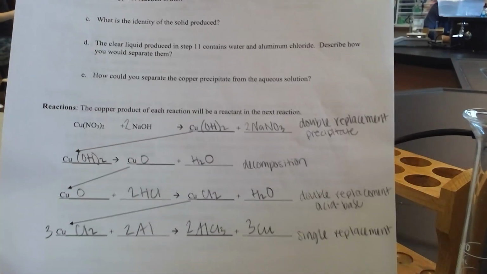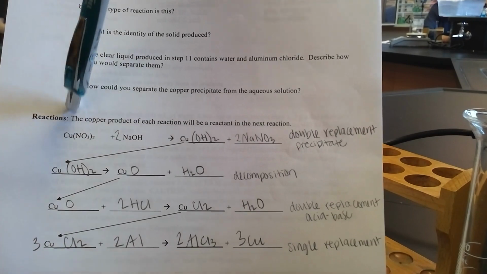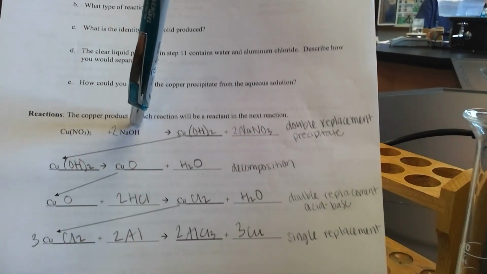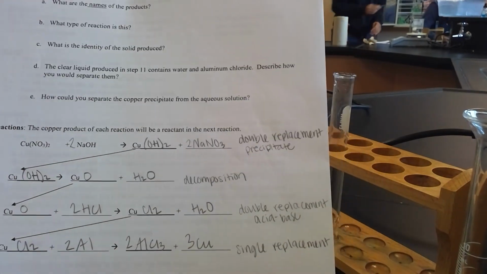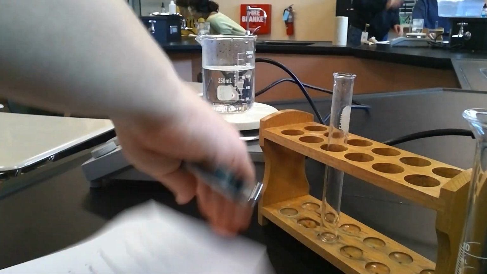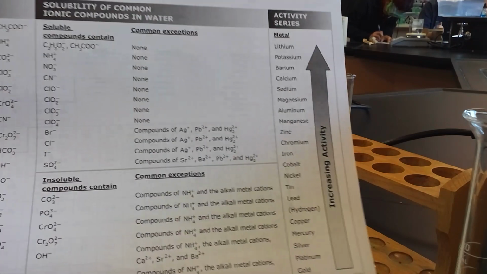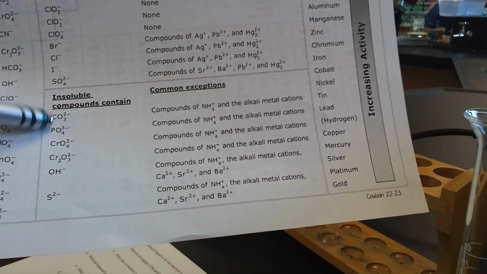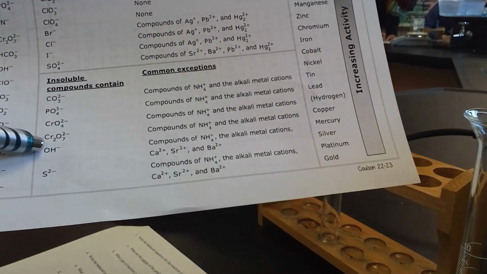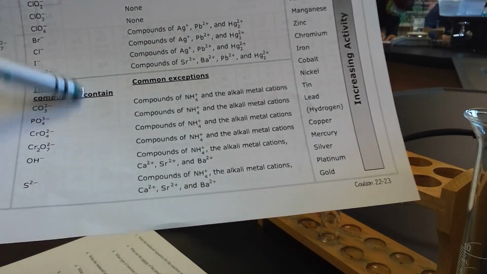I wanted to start with the first reaction, copper 2 nitrate reacting with sodium hydroxide. You form copper 2 hydroxide and sodium nitrate. I wanted to talk about how to determine what your precipitate is in this reaction. Using the back of your periodic table, we have our solubility chart, and the first product that we formed was copper 2 hydroxide. If I look up hydroxide on this solubility chart, it is in the section that says insoluble, which means that hydroxide is usually going to be part of my precipitate.